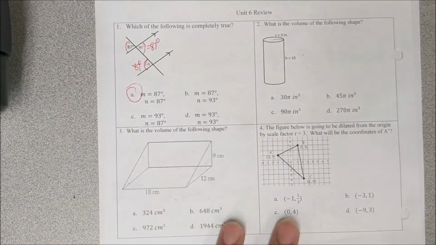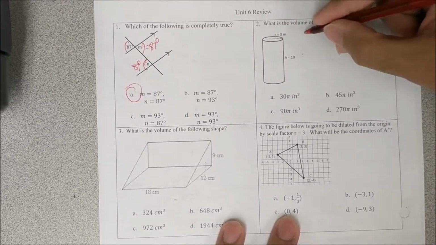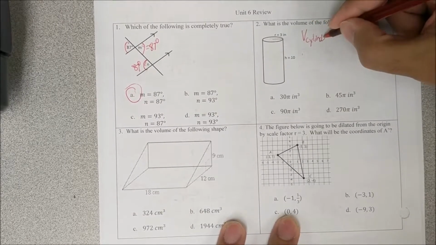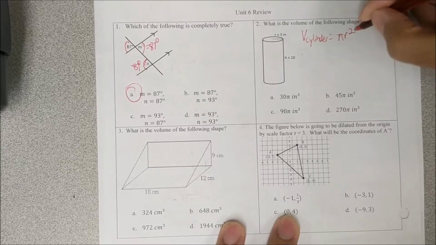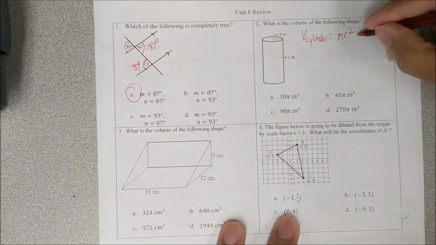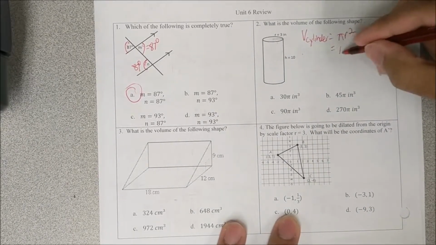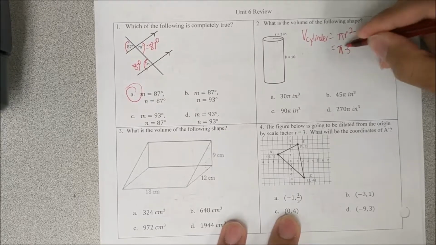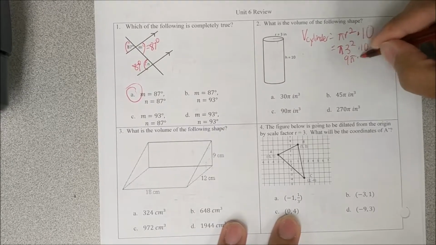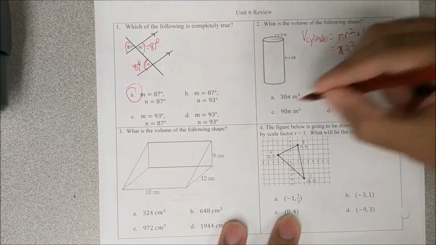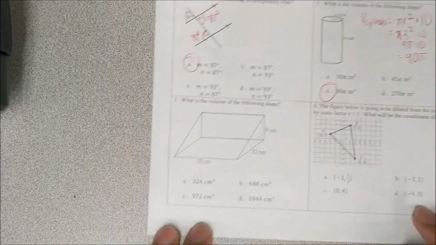Okay, find the volume of this shape. This is a cylinder. So volume of cylinder is area of the circular base times the height of the whole thing.